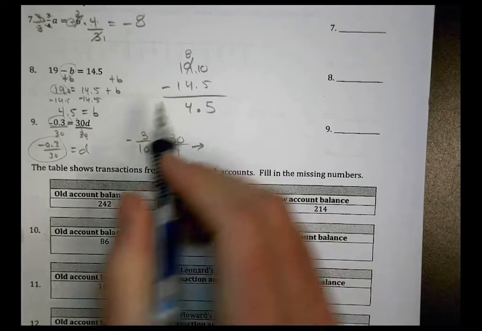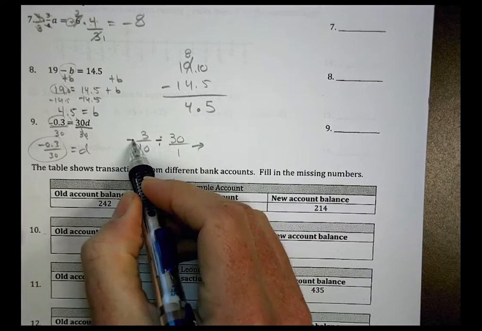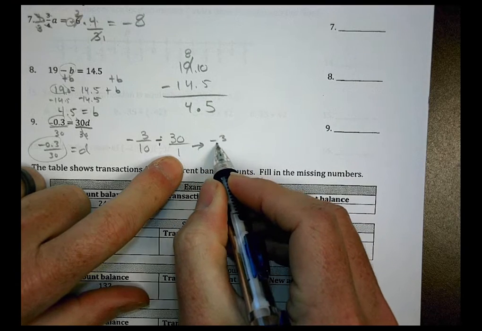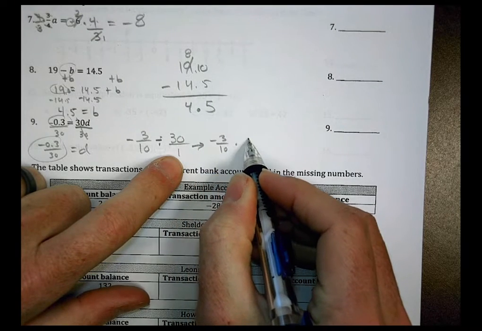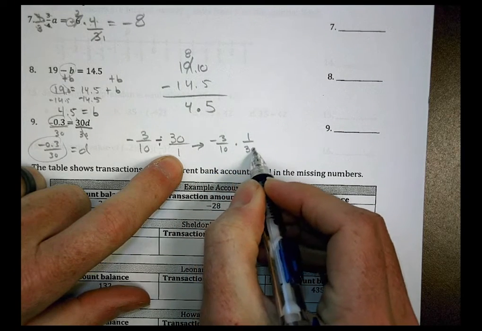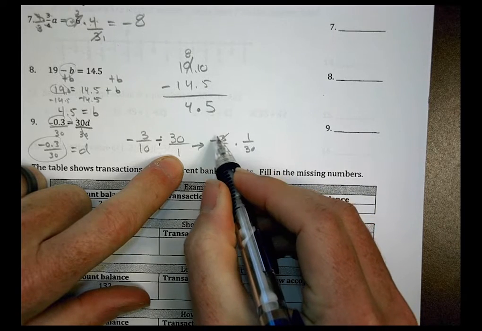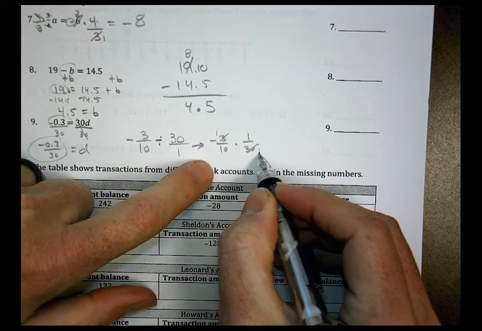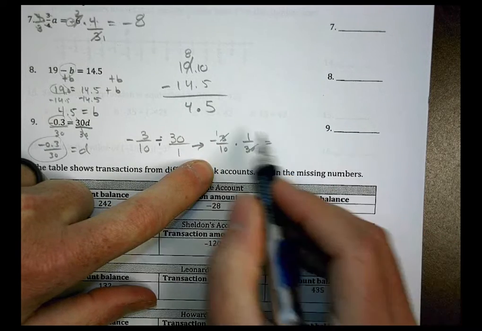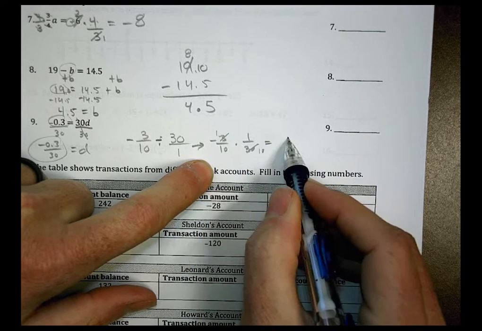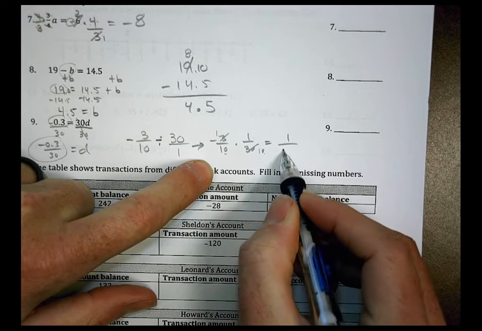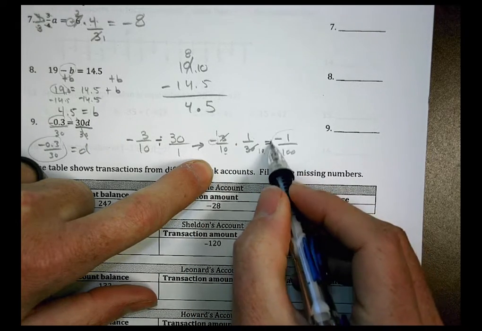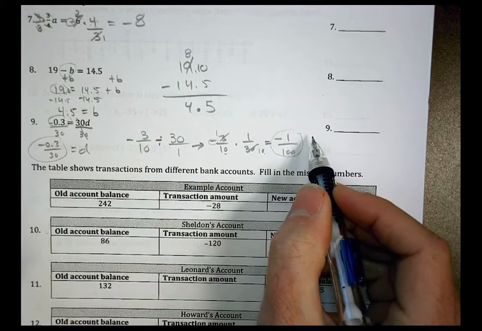So again, we were saying that if you take the 3/10 and write it as a fraction, and then you divide by 30, then when you turn this to multiply by the reciprocal, watch what happens. This becomes multiply by 1/30. And now I can reduce. 3 goes in here 1 time, and 3 goes in here 10 times. So now when I multiply straight across, I have 1 times 1 is 1. 10 times 10 is 100, and it's a negative times a positive, so I have -1/100.